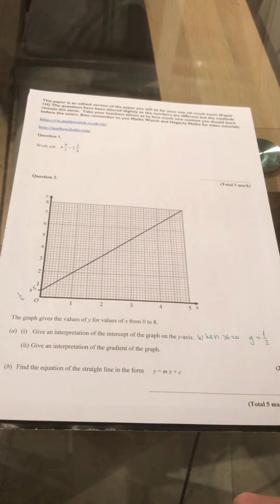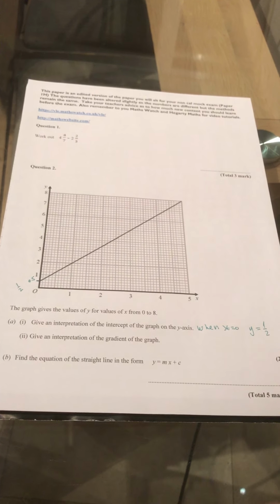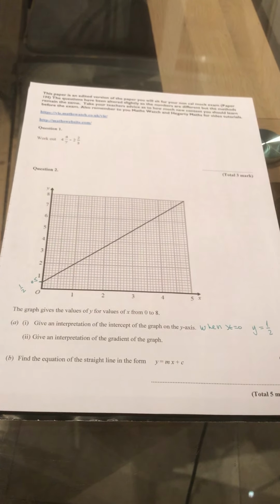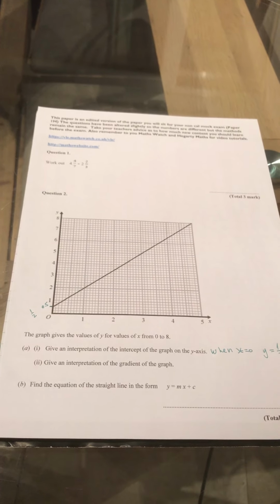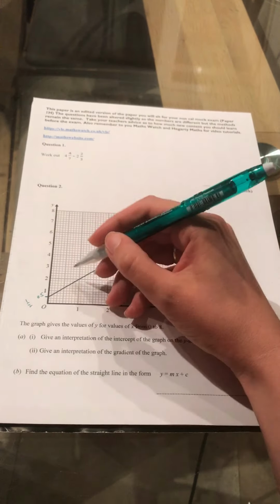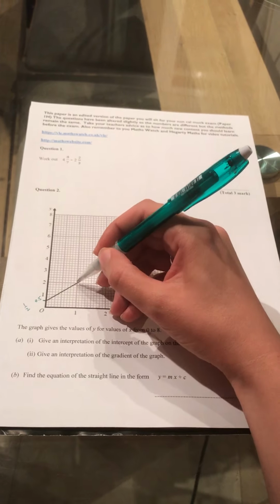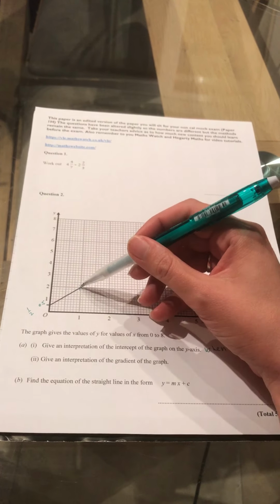Part A2 is asking me to give an interpretation of the gradient of the graph. First of all, obviously you have to work out the gradient of this graph. To do that, because this is a non-calculator paper, I would suggest you choose some whole number points. For example, in this one, I'm going to choose the point (1, 2).